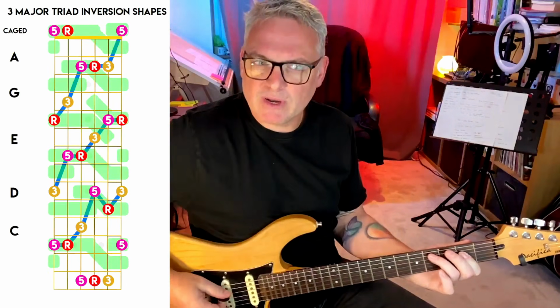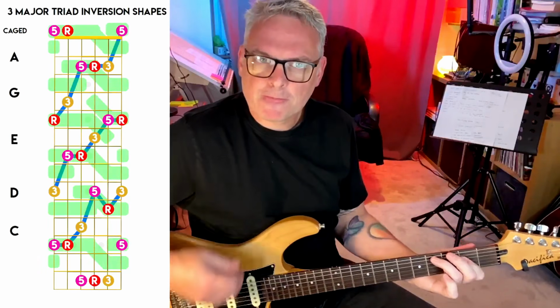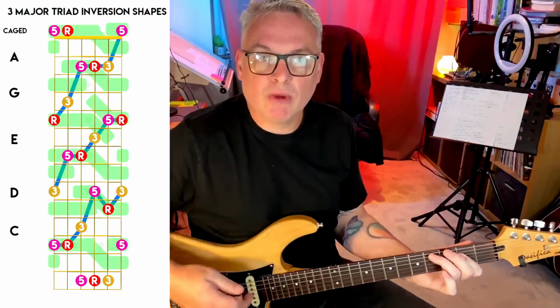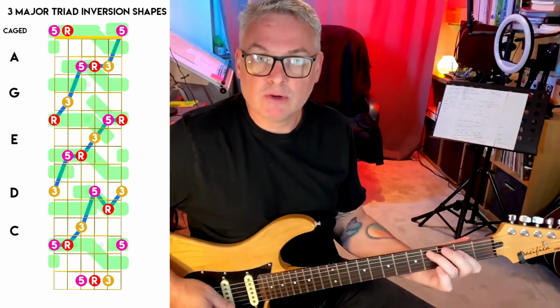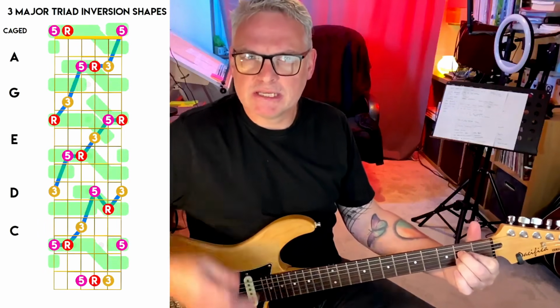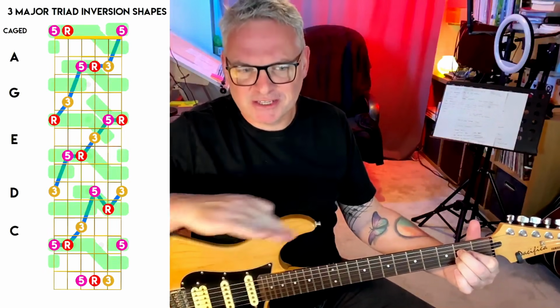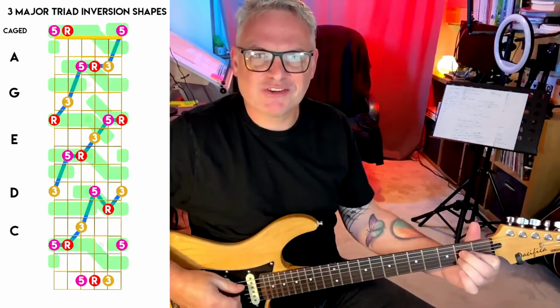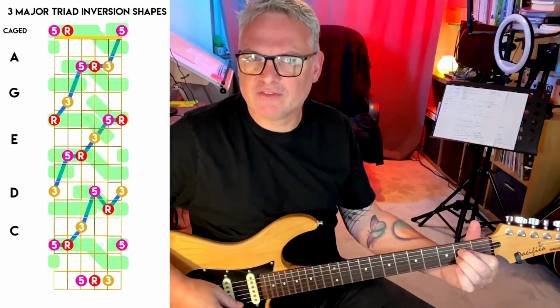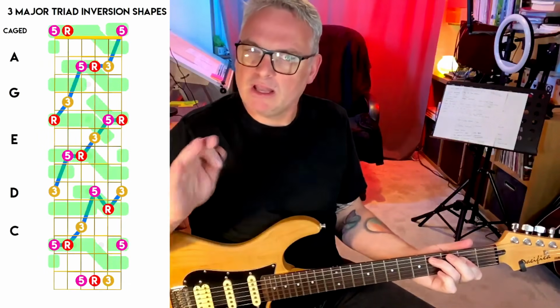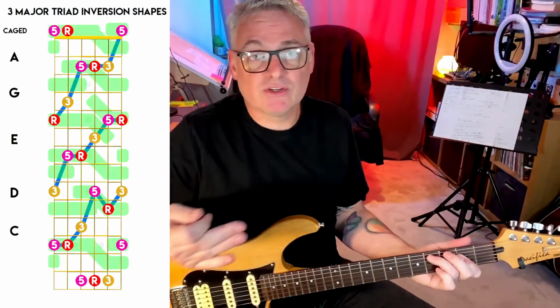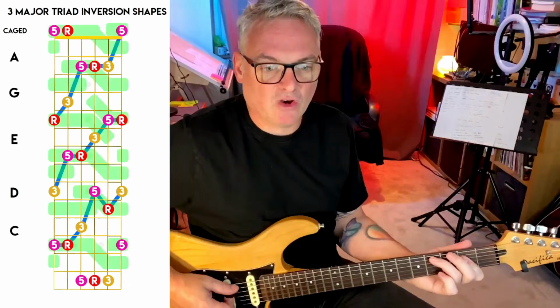Can you hear that when I play that, it sounds rich, it sounds warm, and inverted chords and inverted triads sound warmer. Whereas A major is very square, very solid, very flat sort of sound. It's not going anywhere, whereas this one has a little more character, and it's just because the notes are in a different order. That's all it is.